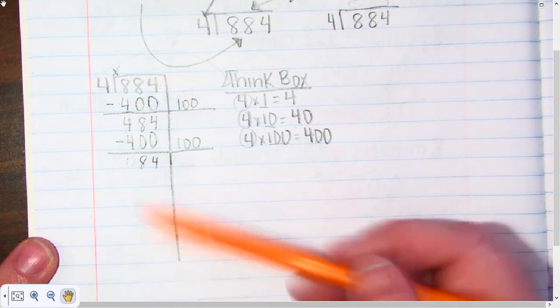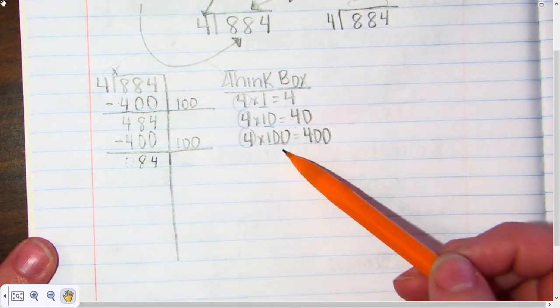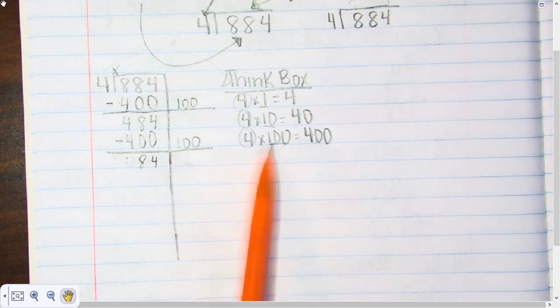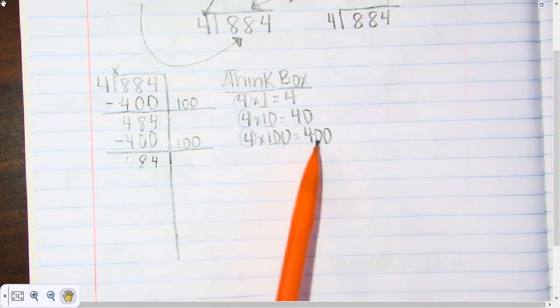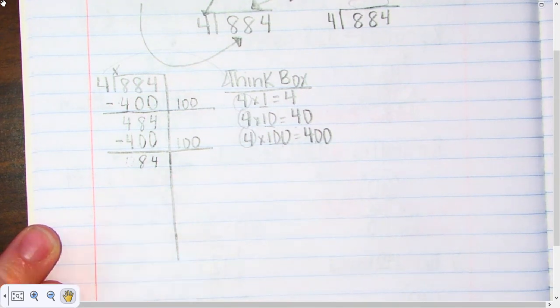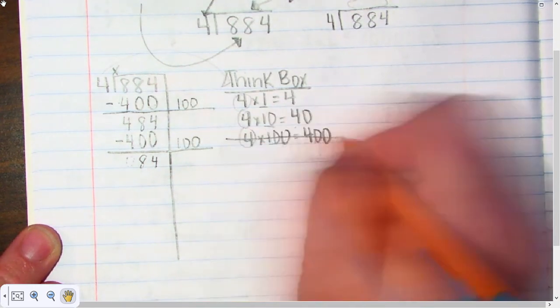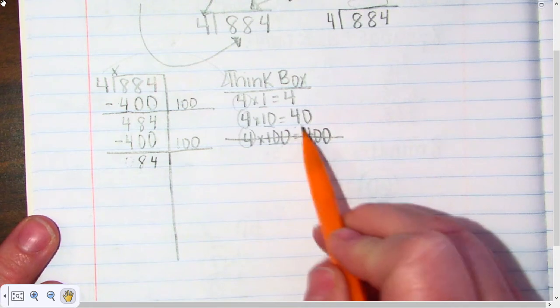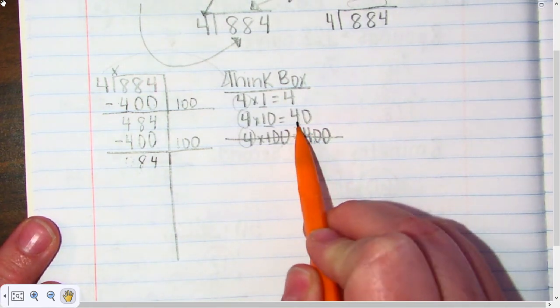We're not at 0 yet, so we've got to go back to our think box. When we look, our fact that we've been using, 4 times 100, gives us 400. 400 is a lot more than 84 that we have here. So you get to be Ariana Grande for a minute and you can say, thank you, next, we no longer need that fact. So now we look and we can use our fact of 40.